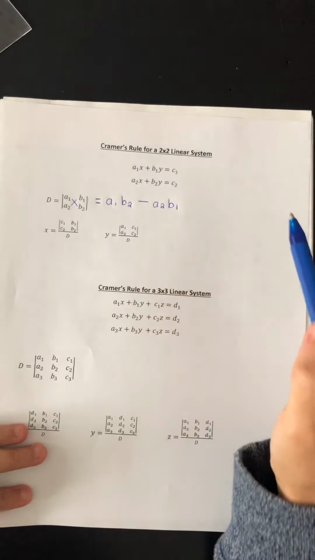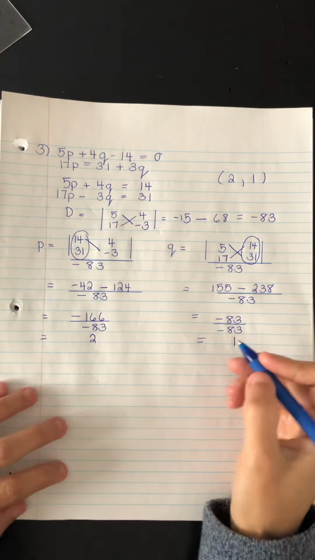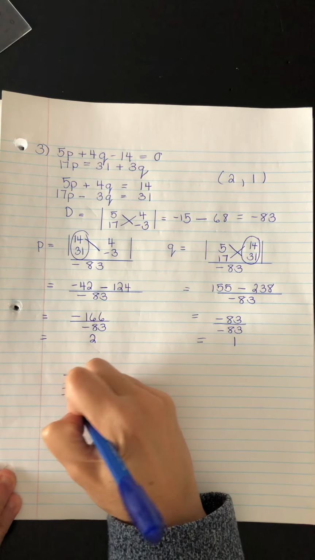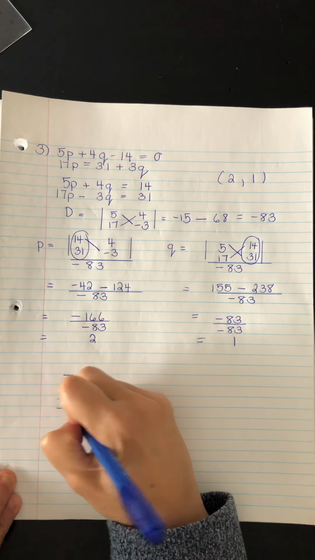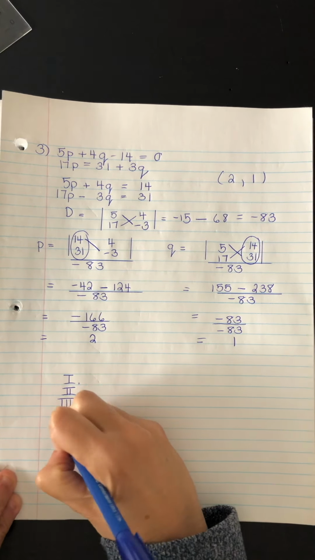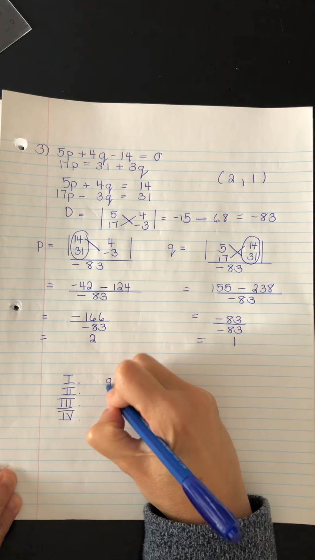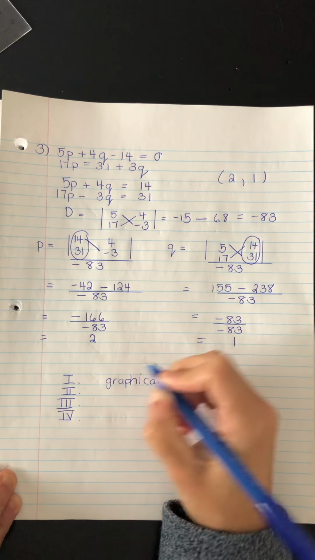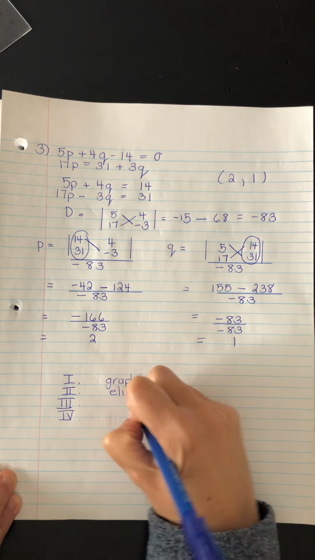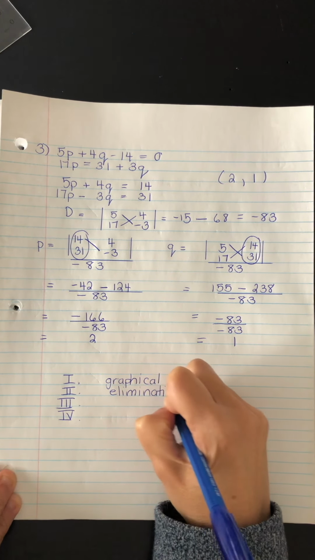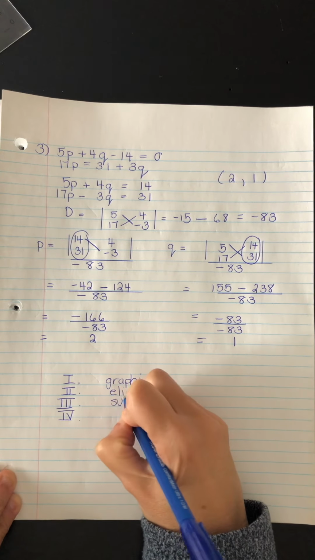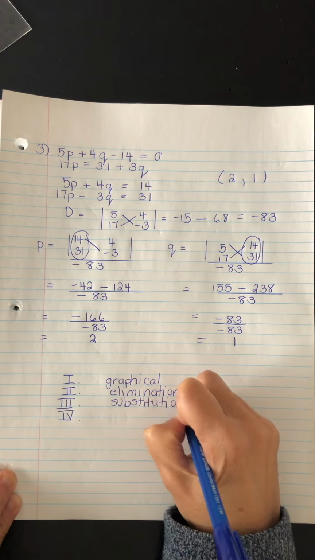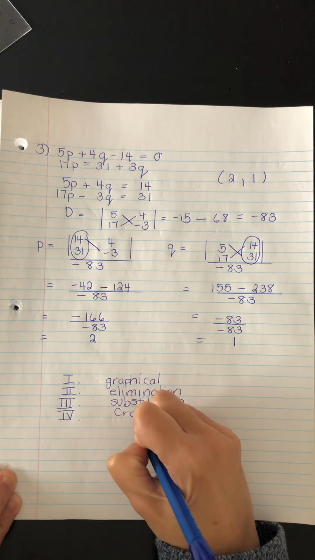So now, in total, you have learned 4 ways to solve a 2x2 linear system. They are the graphical method, elimination, substitution, and Cramer's rule.